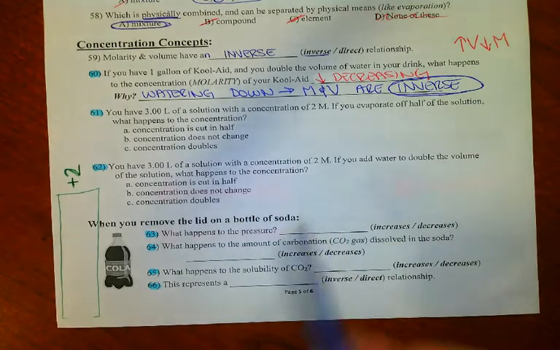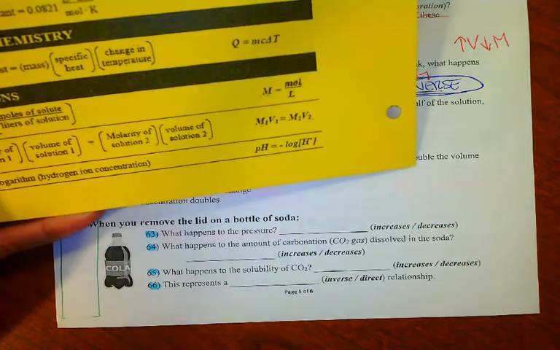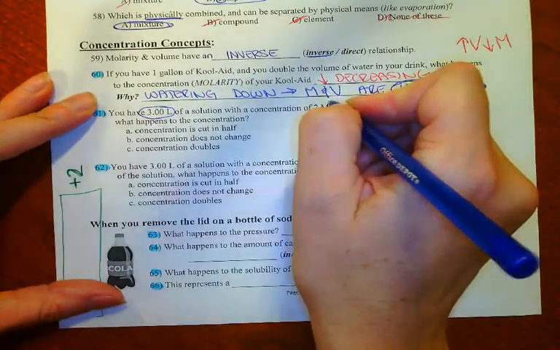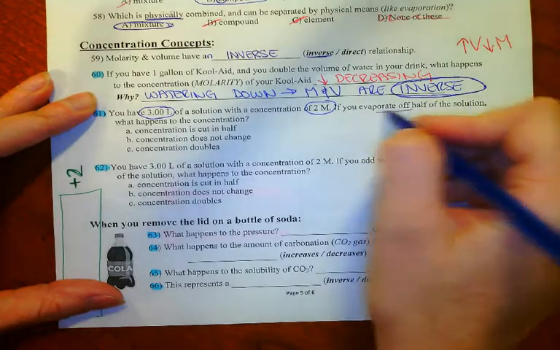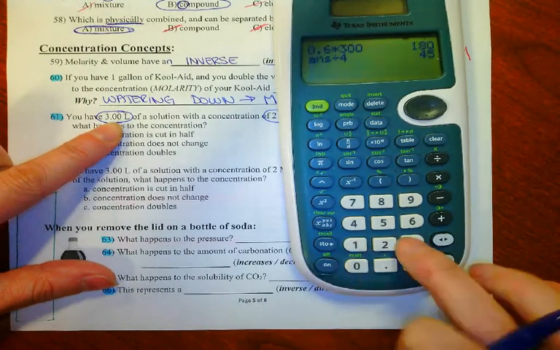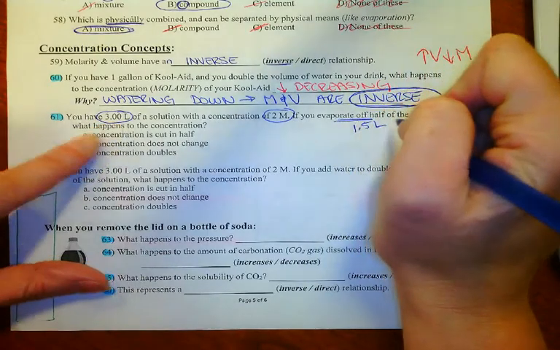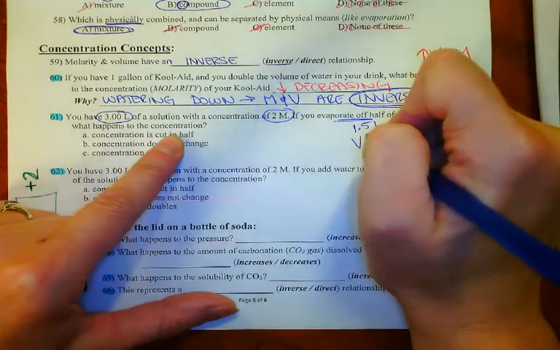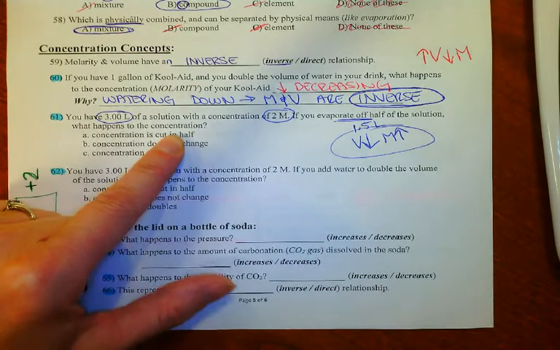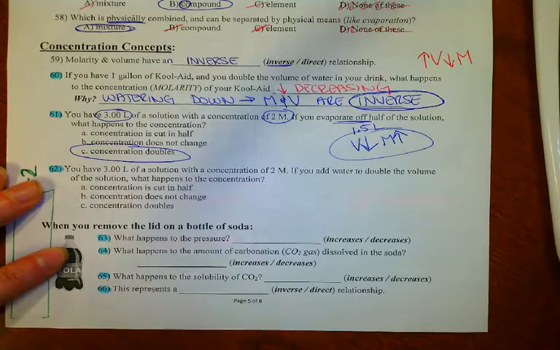So this looks like it's a math question, and really you could plug it into this equation and solve it if you so feel like it. Otherwise, we're just thinking about it. I have 3 liters of a solution that is 2 molar. If I evaporate off half the solution, so instead of having 3 liters I have half of that, which we'll say is 1.5 liters, what happens to my concentration? So if the volume is going down, my concentration or molarity is going up. If this is being divided by 2, this one's being multiplied by 2.